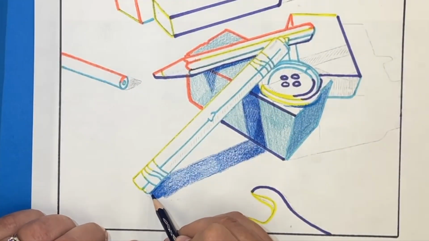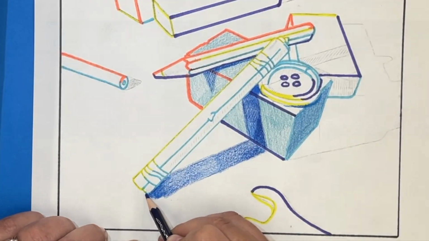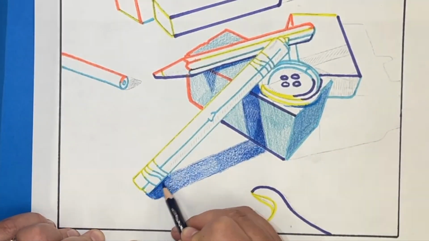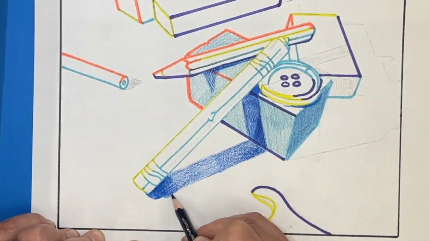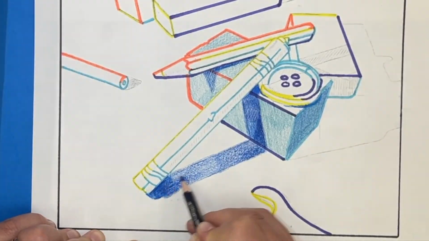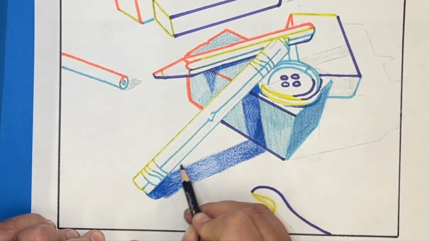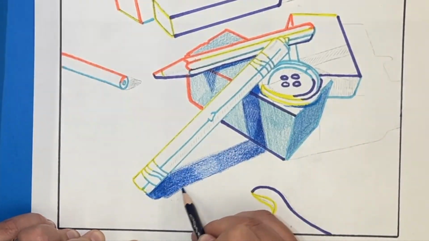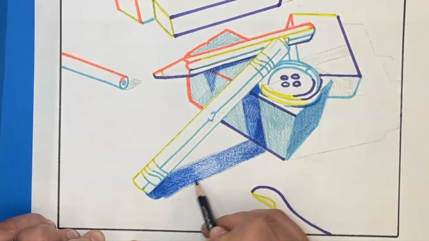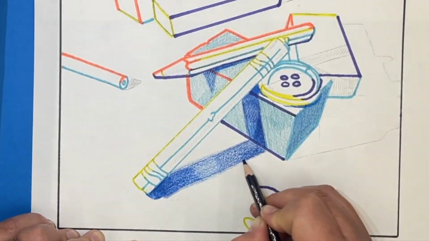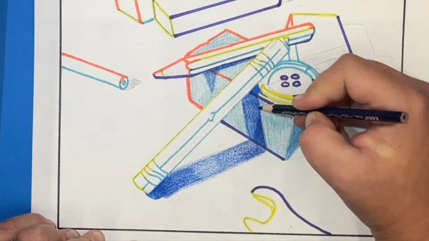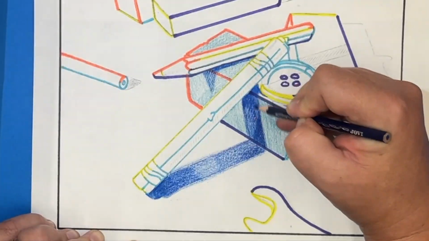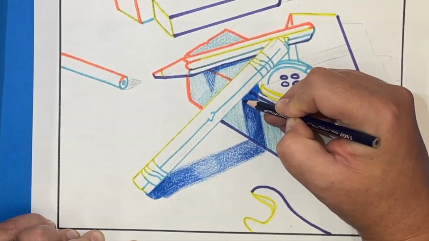The closer the object is to the ground, the darker and more crisp and clear the shadow will be. So close to my crayon here, the shadow will be very dark, and as it goes away, it will get a little bit hazier and lighter in value. I can even use my colored pencil to soften the edge of my shadow. And again, on this side where it gets close to the block, it will be a dark, crisp shadow.